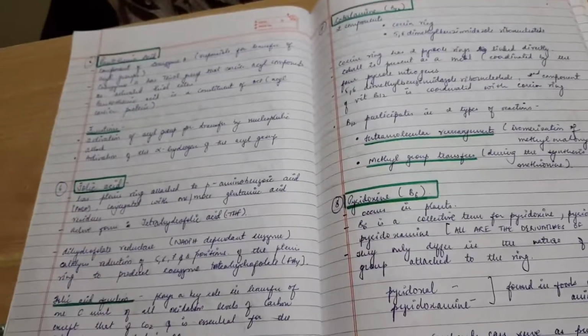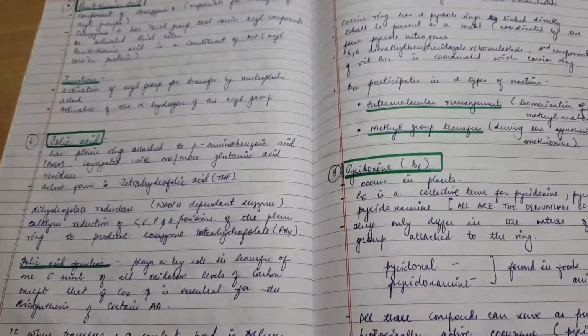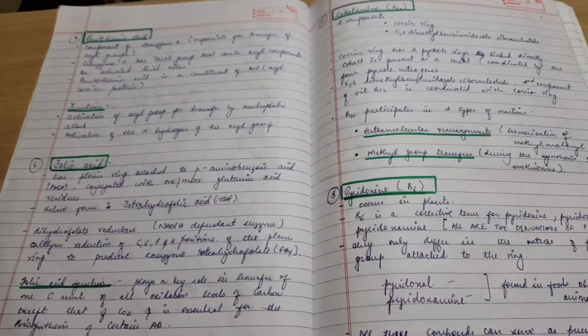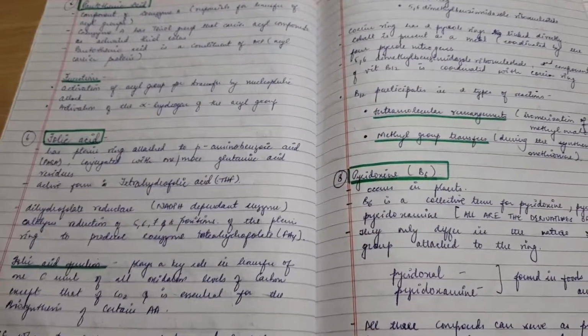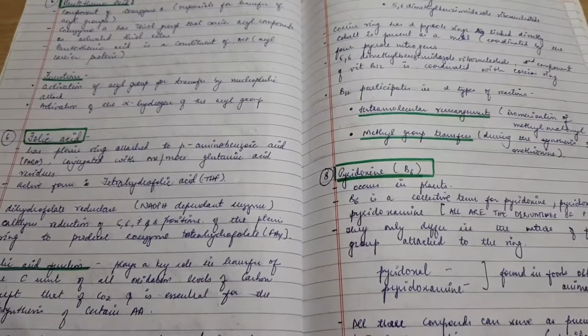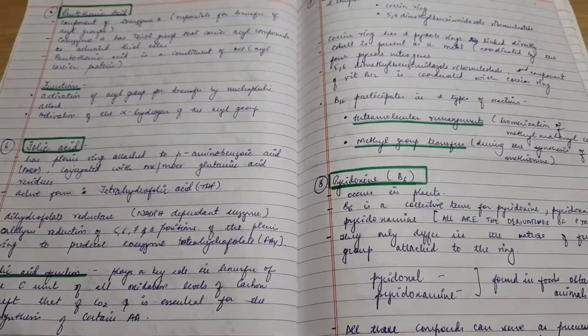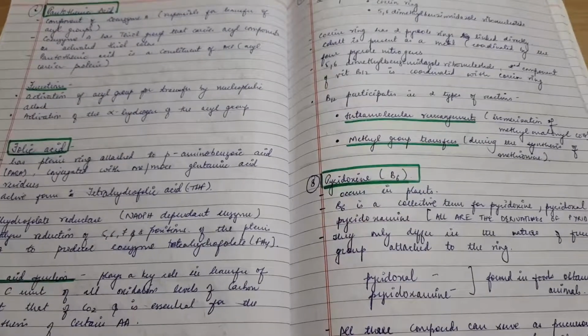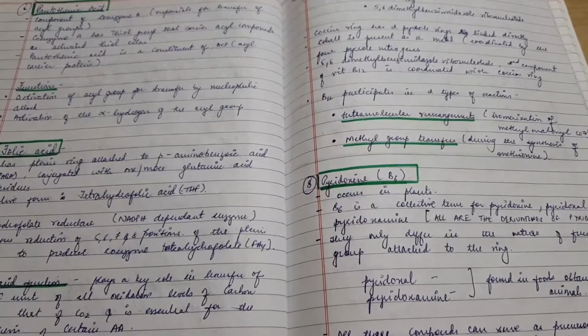Because there is a lot of theory in it, you just need to memorize. For example, you can check out the NET exam papers of the last year. You can check out all of these papers and you can see what kind of questions from vitamins come, and basically they are about their names or their function or the deficiency. So you need to know them on your tips.